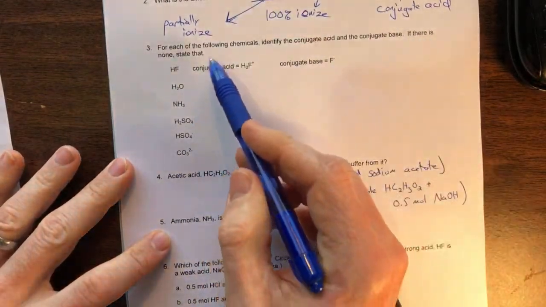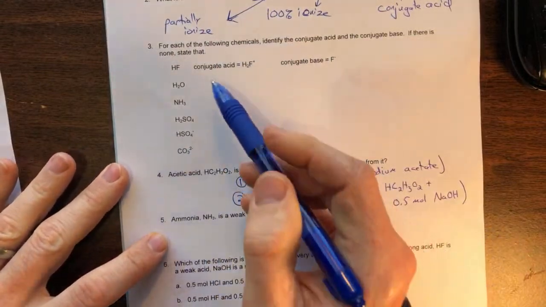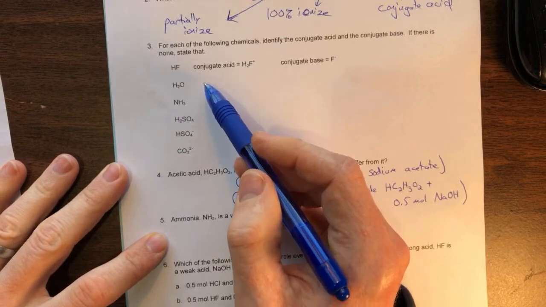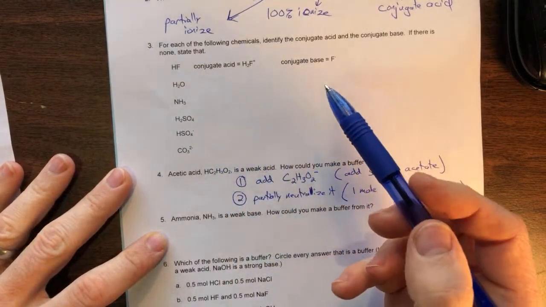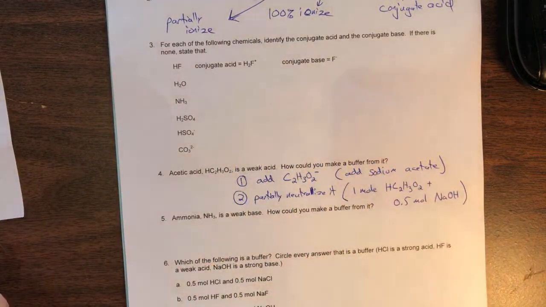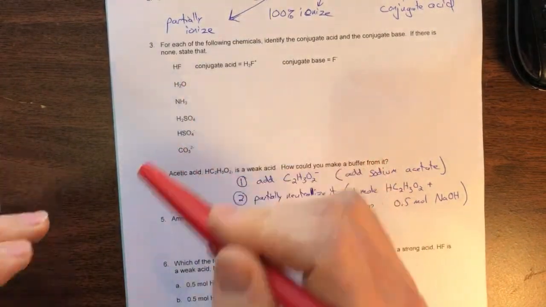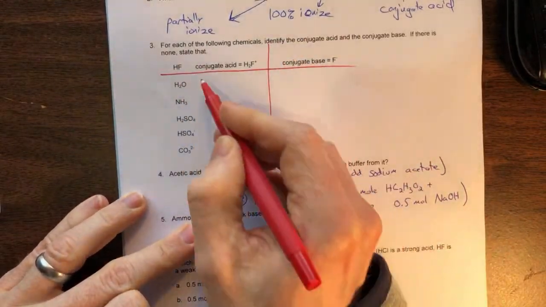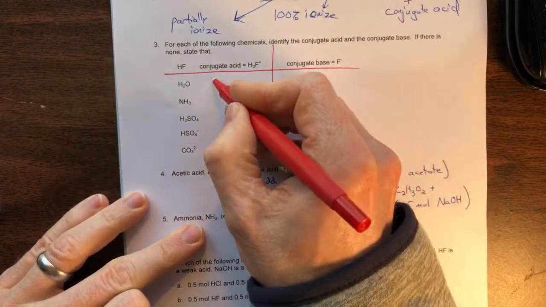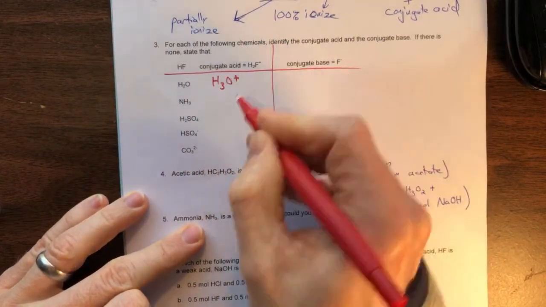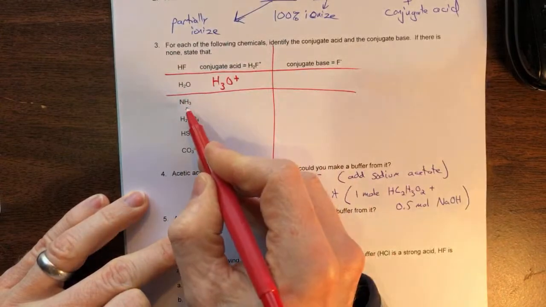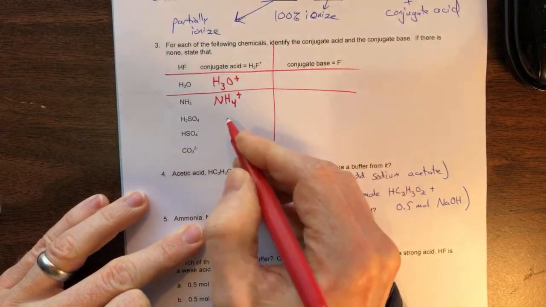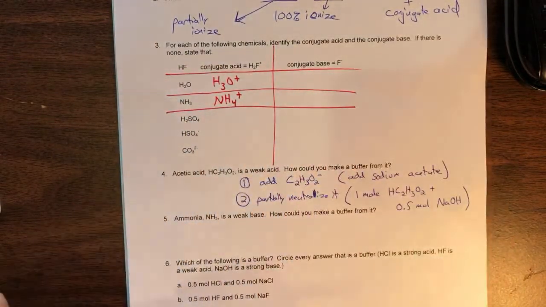Couple more things here. This is going through conjugate acids and conjugate bases. We don't necessarily even need a chemical reaction to find out what the conjugate acid or conjugate base of something is. Let's make a little table here. The conjugate acid is simply going to add an H. So for H2O, this is going to be H3O+. The conjugate acid of NH3 is going to be NH4+. We're just adding H+ to make the conjugate acid.